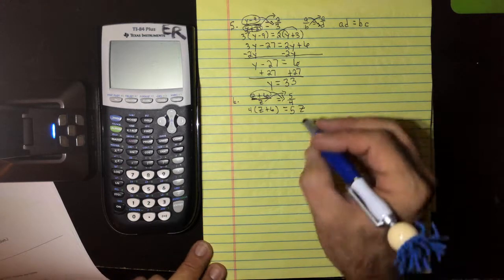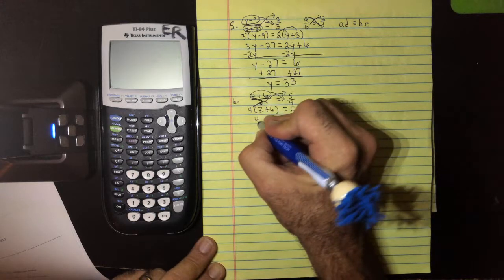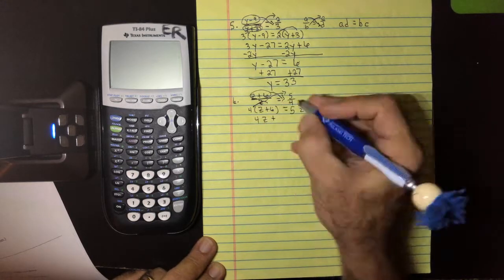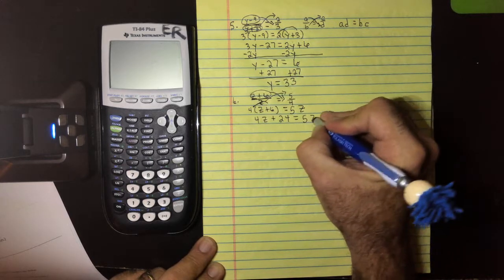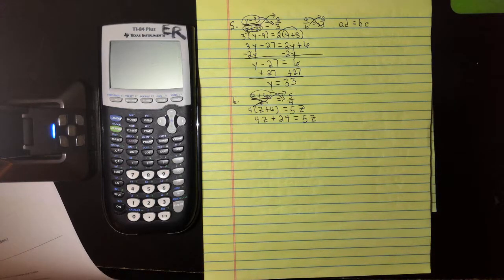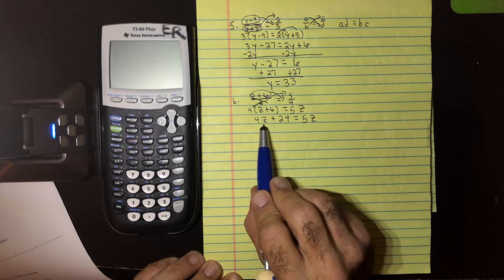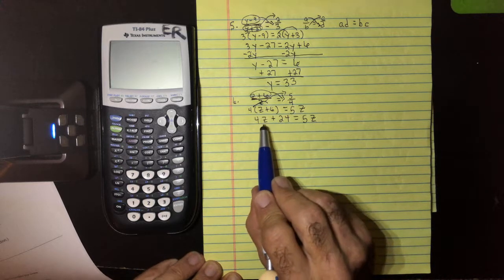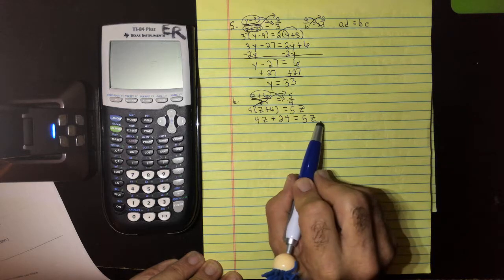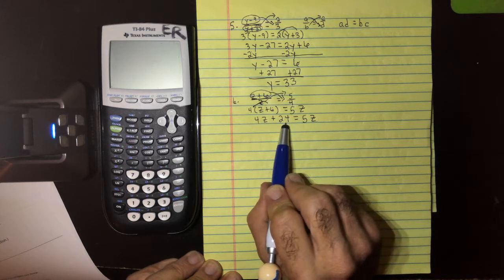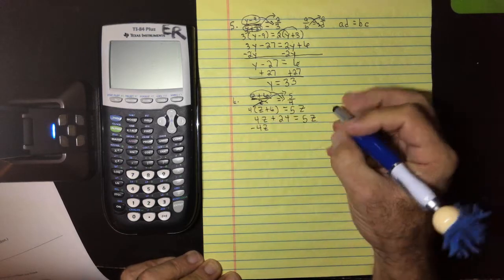Alright, so what we got to do is just distribute through the parentheses. 4 times z is 4z plus 4 times 6 is 24. That's equal to the right side, which is still 5z. Alright, so what I'm going to do, since the z is on the right side by itself, and the left side has a z and a number, I'm going to move this z to this side. That way the z's are on one side and the numbers on this side by itself. So to do that, since 4z is positive, we're going to subtract 4z from both sides.